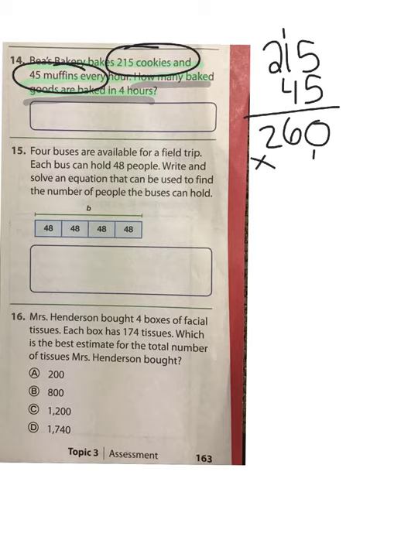Now we're going to multiply that by 4 hours. 6 times 4 is 24. Regroup your 2. So we get 1,040 baked goods. I'm going to put BG for baked goods just because it's hard for me to write in 1 hour.